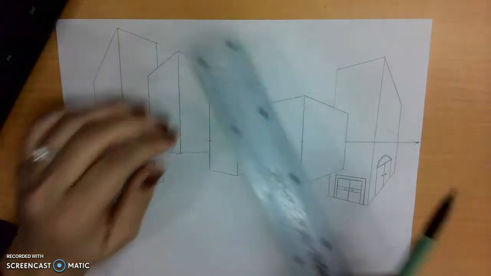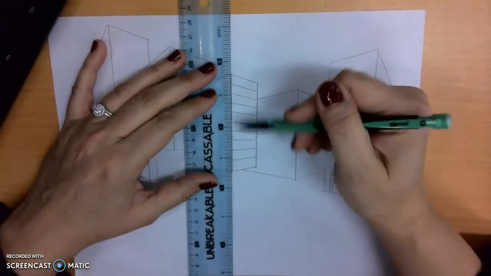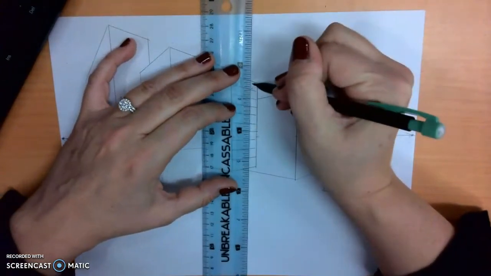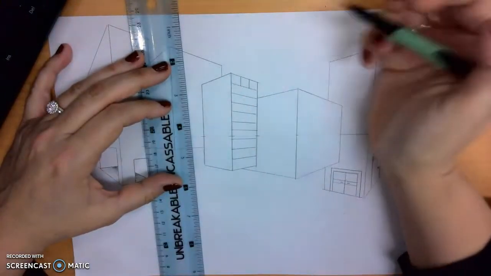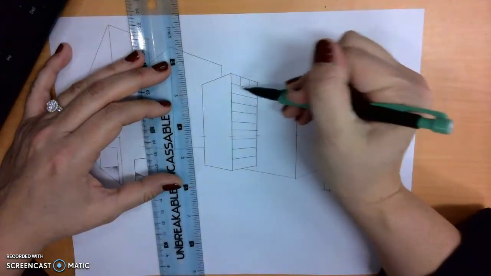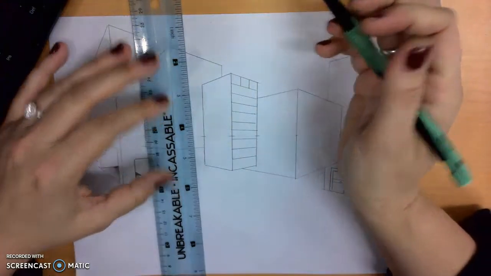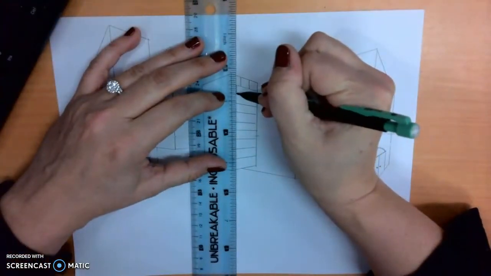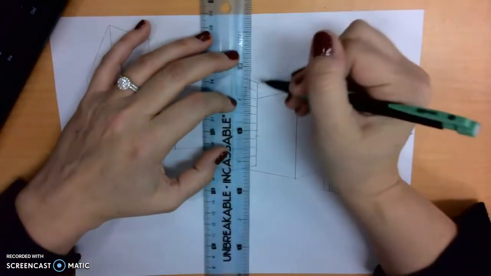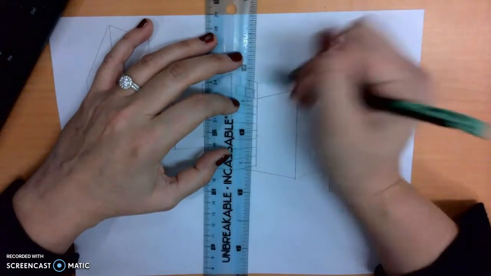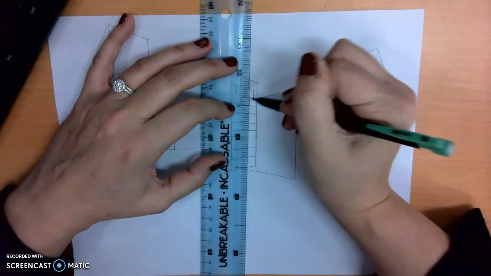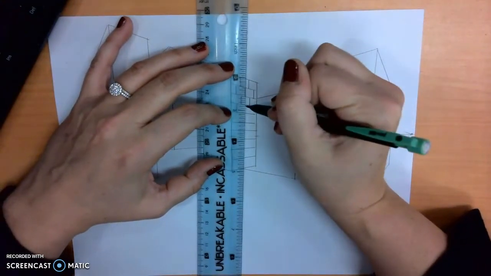Now, if you want to do bricks, you need to alternate them. Okay, so the first thing you're going to do, again, you need to do straight up and down vertical lines. I'm going to kind of space out how wide I want my bricks to be. Okay, now for it to look like bricks, we have to draw lines in the middle of each brick. So I'm going to go to the middle of this one, make a line. Go to the middle of this one, make a line. And go to the middle of this one and make a line. And you're just going to keep doing that all the way to the bottom.